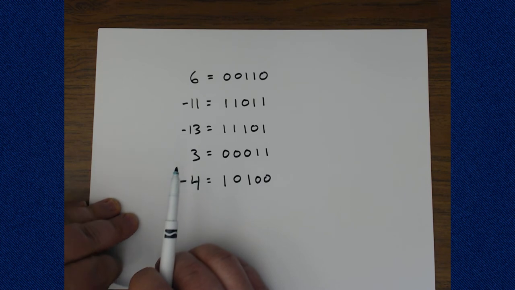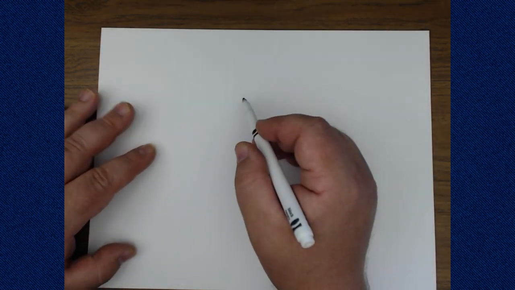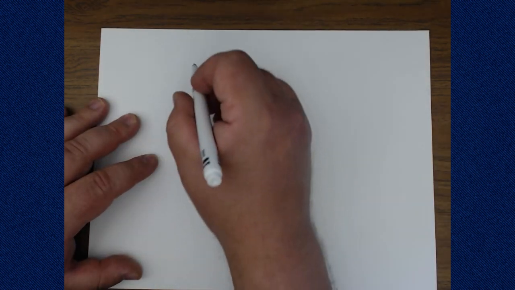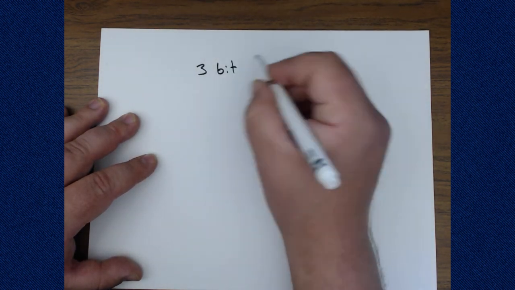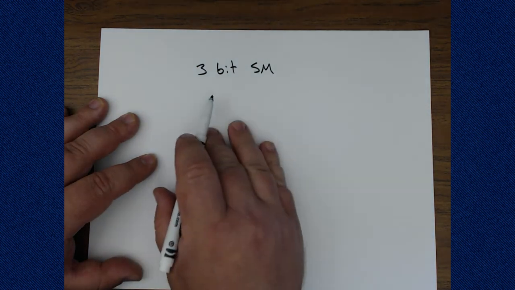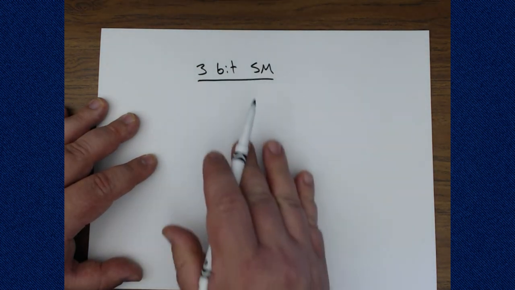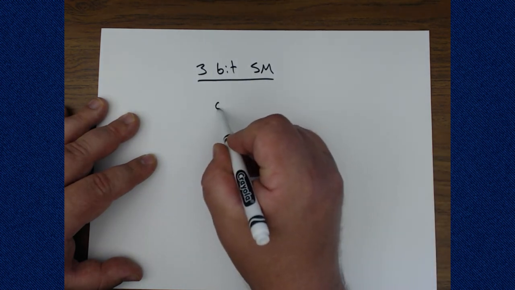All right, now lastly, I want to look a bit at how these bit patterns flow together from bit pattern to bit pattern. So we're going to switch briefly to a 3-bit sign magnitude representation. And I'm going to write out all of the 3-bit patterns there are in order, starting with all zeros.